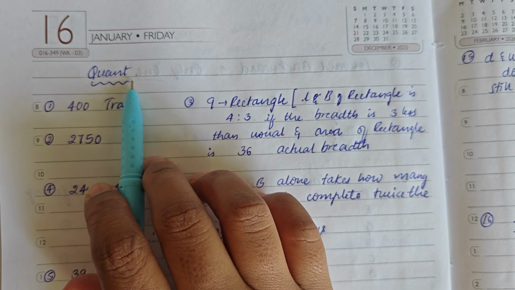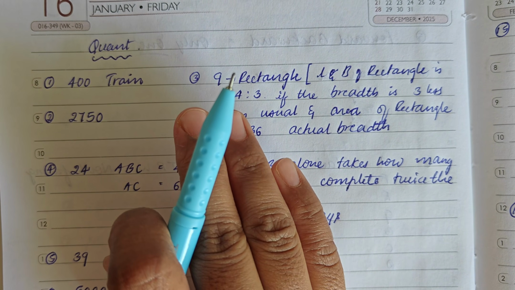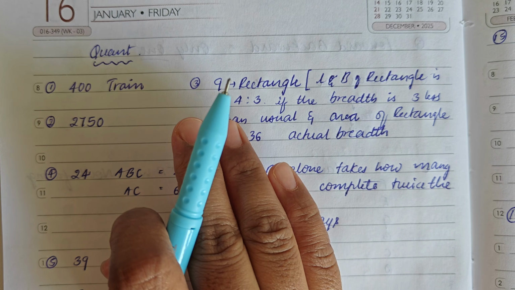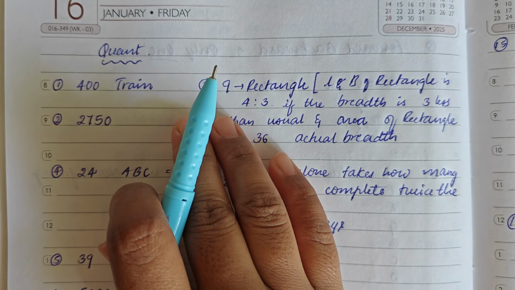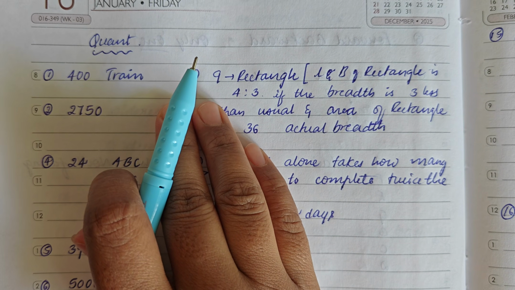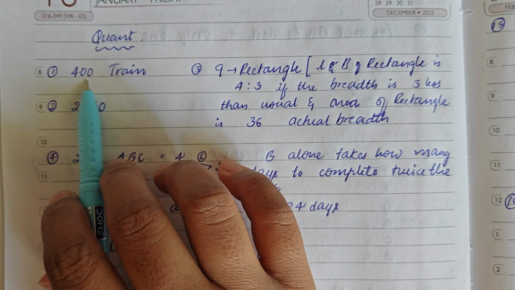Okay, so coming to the quant section. Here I only remember the answers actually. I wrote some answers in my hand, whichever I felt I would forget, in order to check what my answer was and whether I marked the correct one or not. So this one I got as 400.